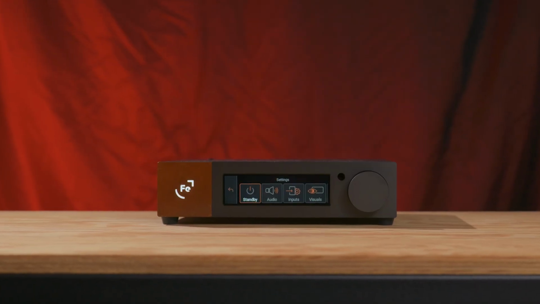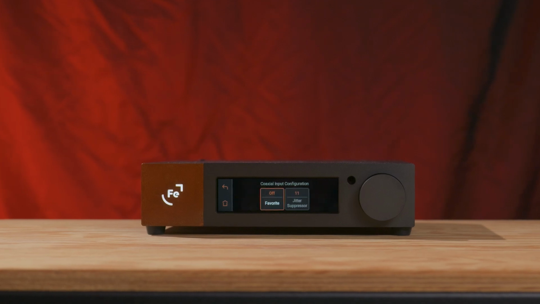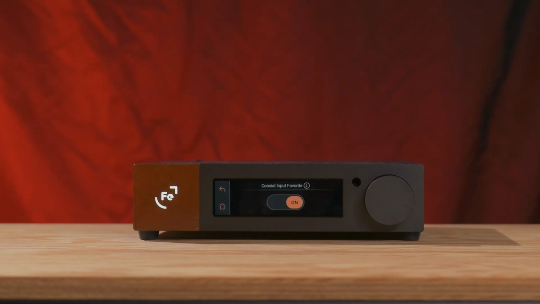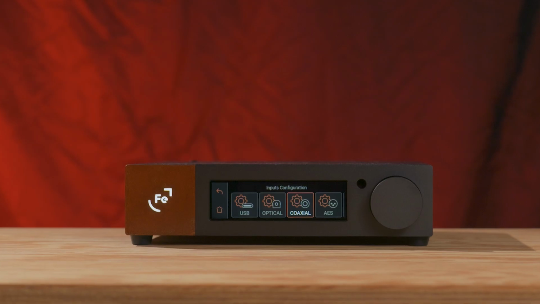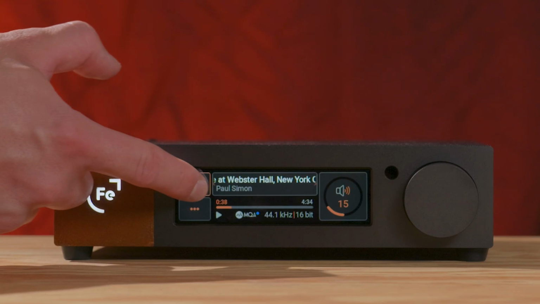Now let's take a look at the menu. The input tab now contains settings for each digital input. Each input can be marked as favorite, and this gives us two convenient features. The first is that any input tagged as favorite is prioritized and shown first on the input list, which shows when you tap the input buttons.